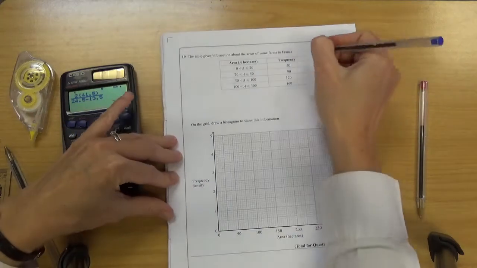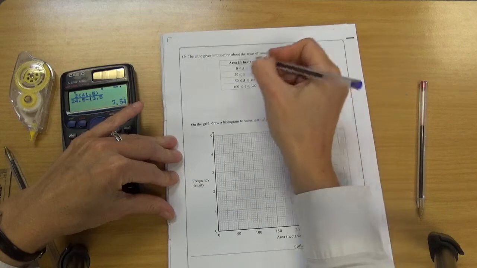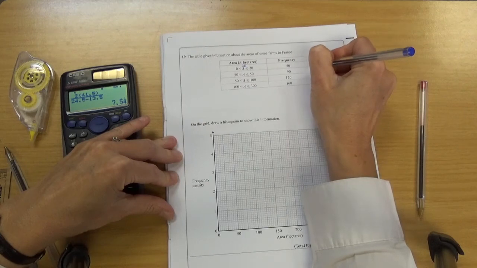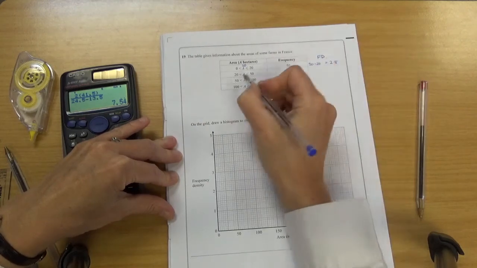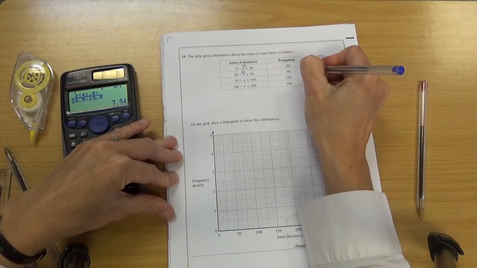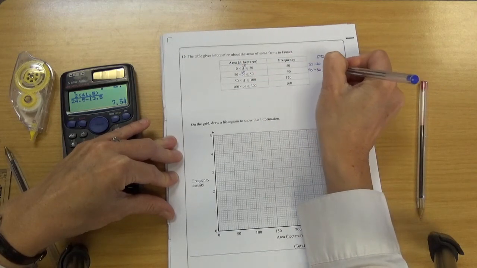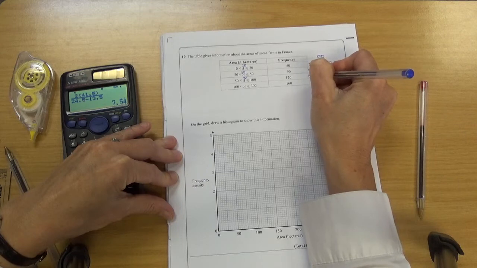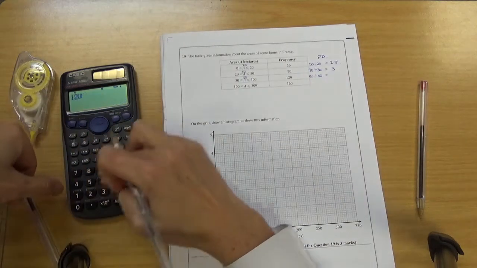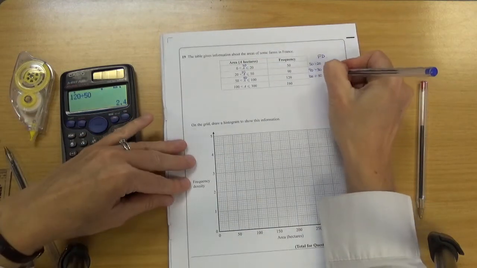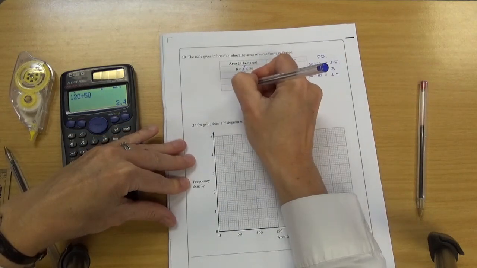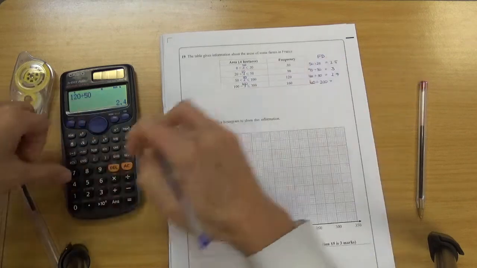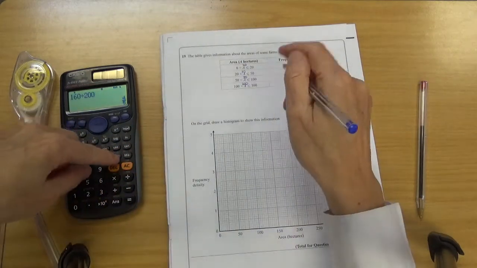For a histogram, we need a frequency density column. 0 to 20 is a gap of 20, 50 divided by 20 is 2.5. 20 to 50 is a gap of 30, 90 divided by 30 is 3. 50 to 100 is a gap of 50, 120 divided by 50 is 2.4. 100 to 300 is a gap of 200, 160 divided by 200 is 0.8.